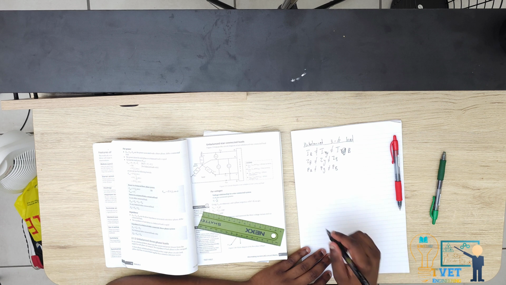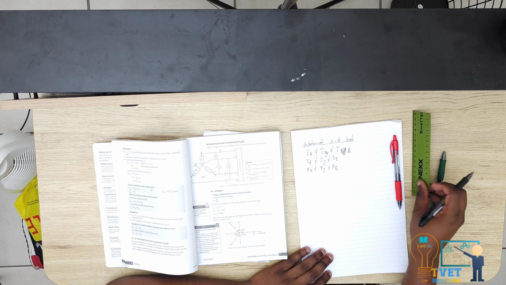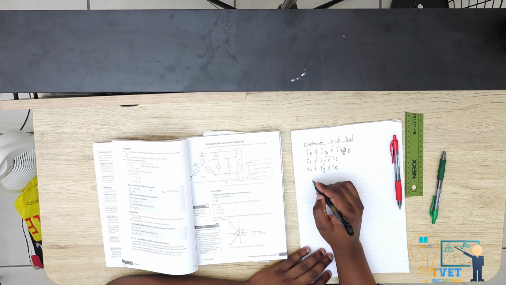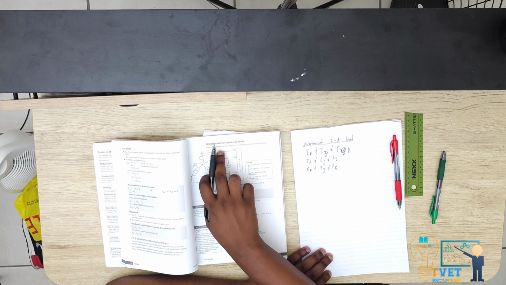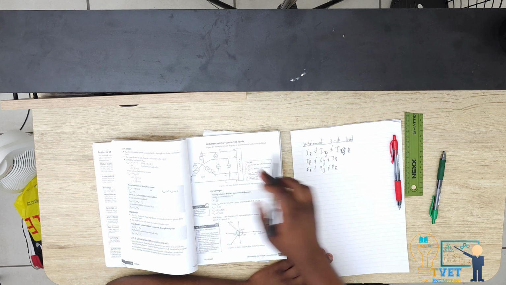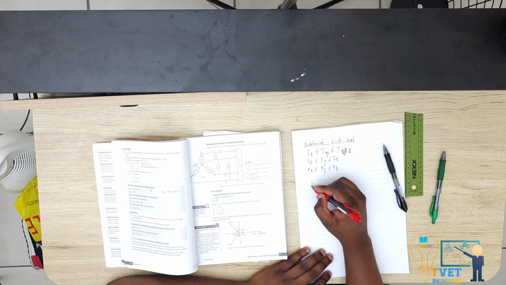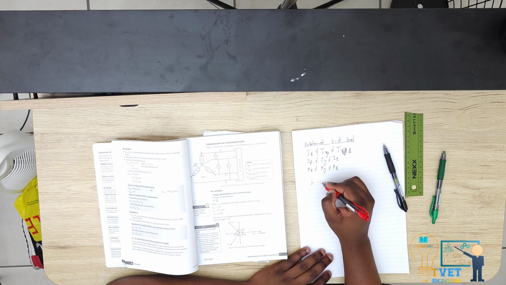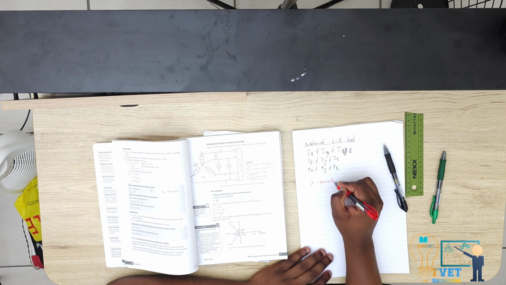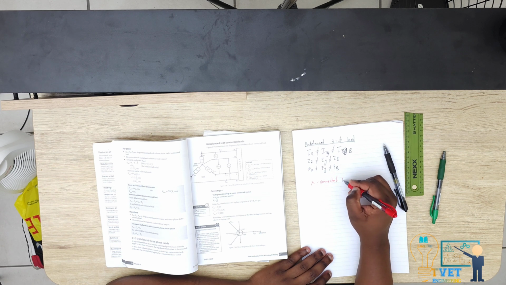Okay, but now what we are going to start talking about in three-phase, the first unbalanced load we are going to talk about is your star connected load.